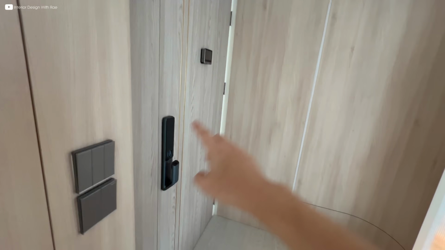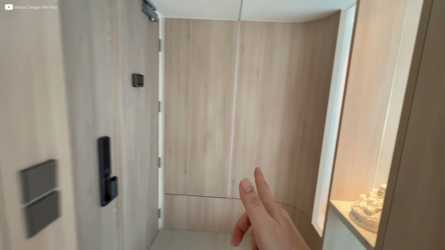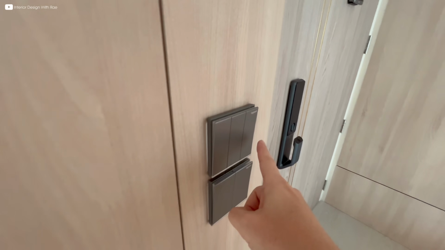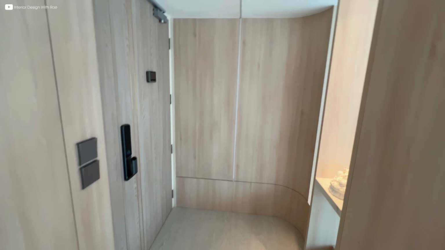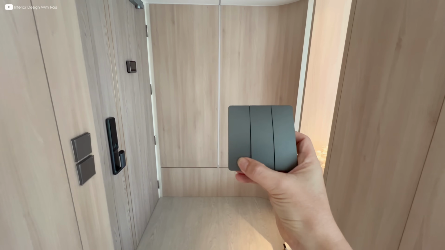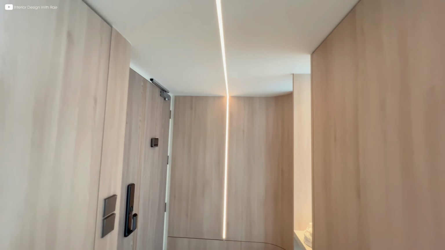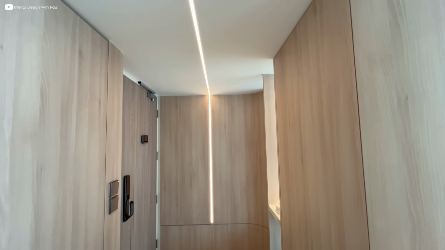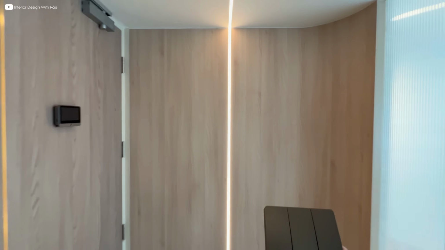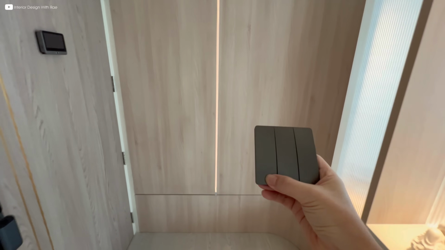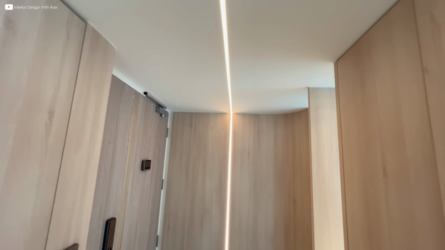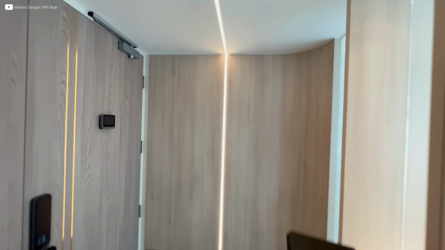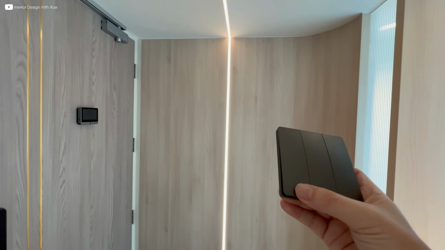This LED strip is controlled by a kinetic switch, so the main switch will have to be turned on. At this kinetic switch, just press once and it will brighten up. You can also control the dimness or the brightness of the strip. If you continue pressing, it will go to the brightest. To turn it off, press once and it will slowly turn off.